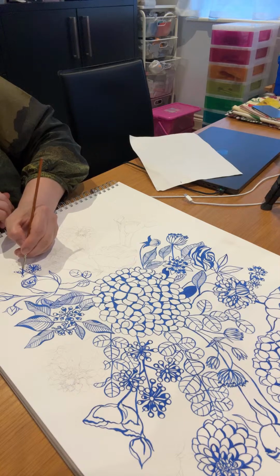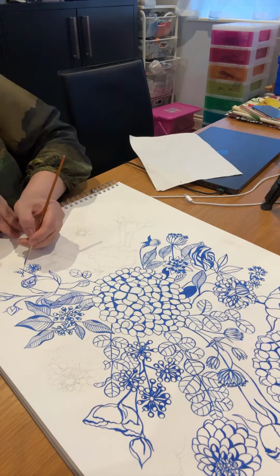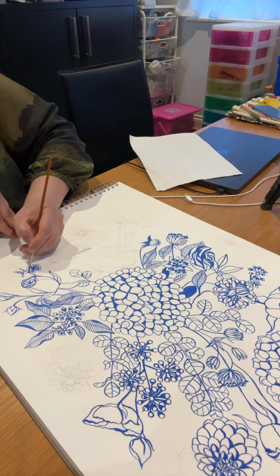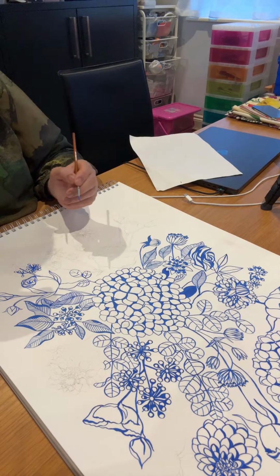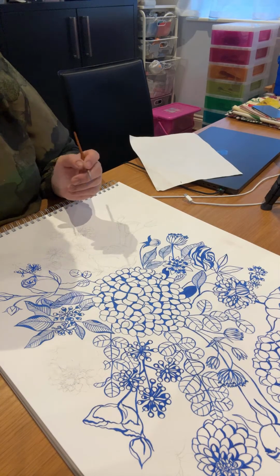The shape and details matter when you draw them. Slowly building up the layers. You see, just adding some stamps, adding some detail.